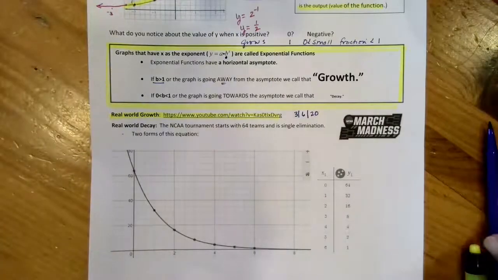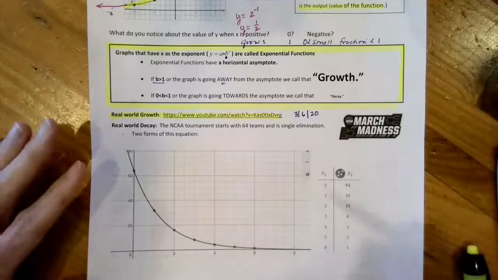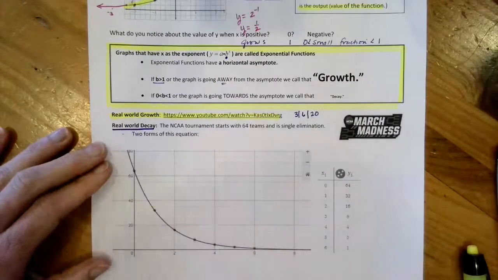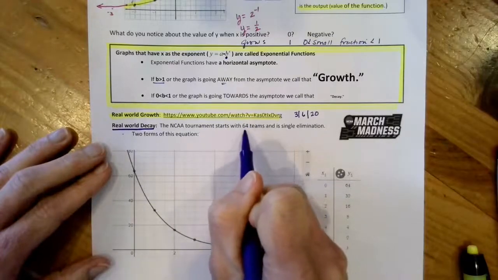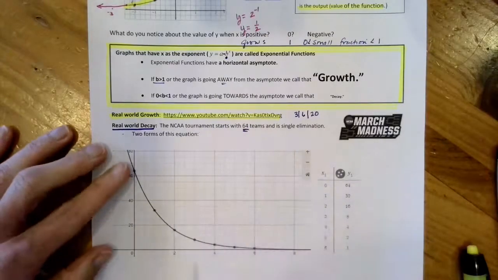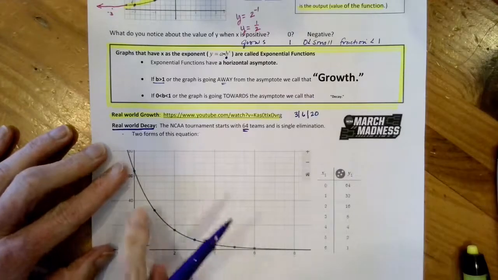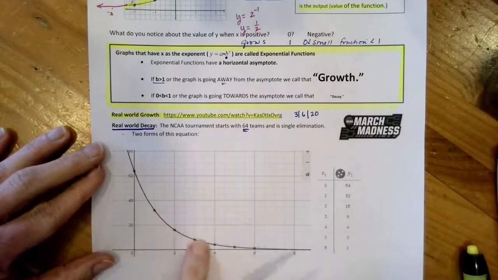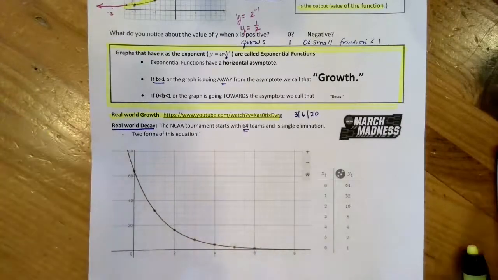We did not get to see March Madness this year, but if we had, you would have had an example of real-world decay. The NCAA tournament starts with 64 teams, and each time that we have a round of basketball, we eliminate and come on down.